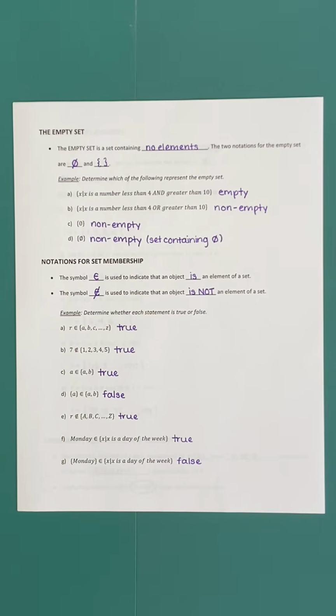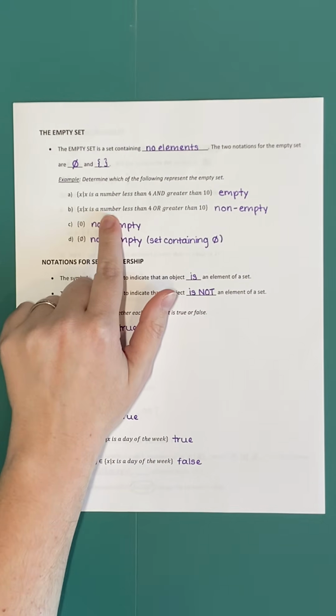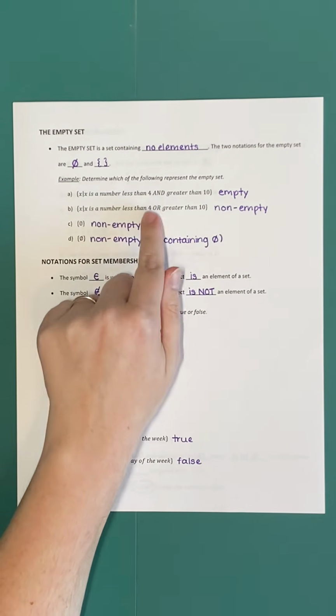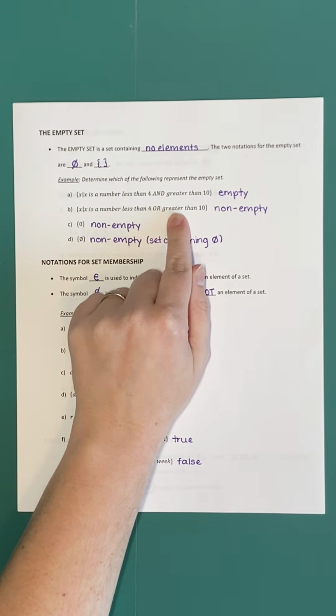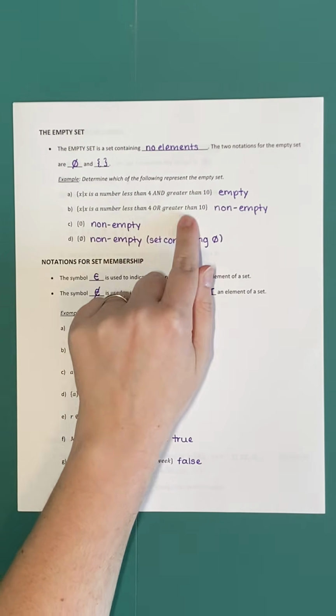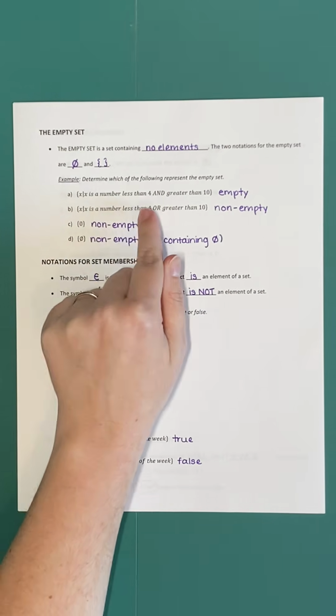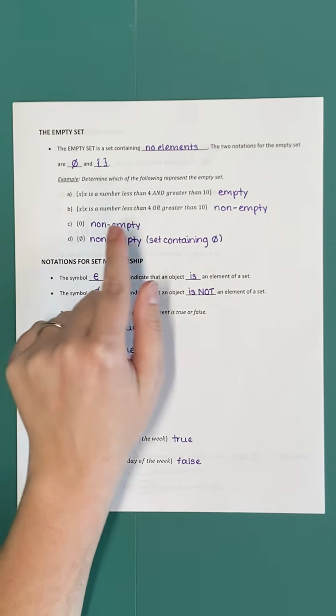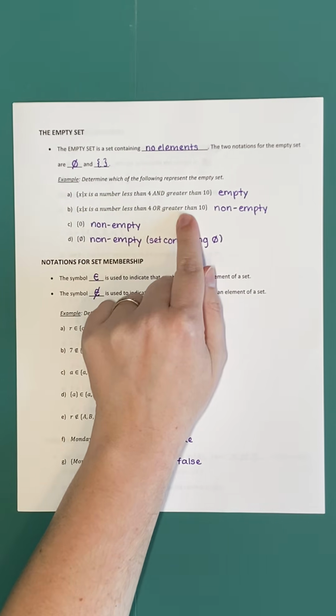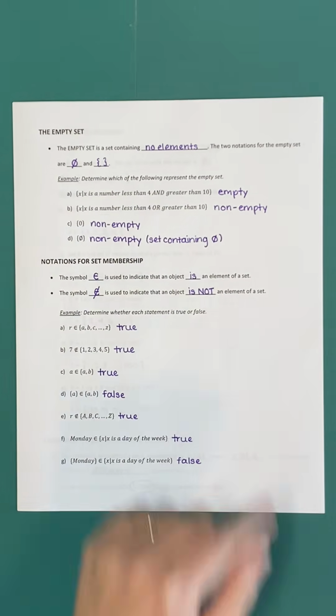So in order for something to be contained in this set, it only has to meet one of the qualifications. If it meets both, that's fine, but it only has to meet one or the other in order to be considered something that would be in this set. So our first qualification, it has to be a number less than 4, or second qualification, it has to be greater than 10. Now we know there aren't any numbers that meet both qualifications at the same time, but are there numbers that meet the first qualification by itself? And are there numbers that meet the second qualification by itself? Of course, in this case, the answer would be yes.